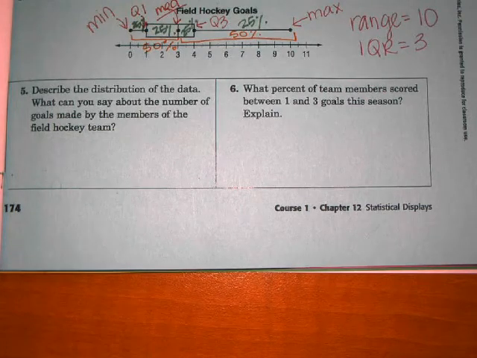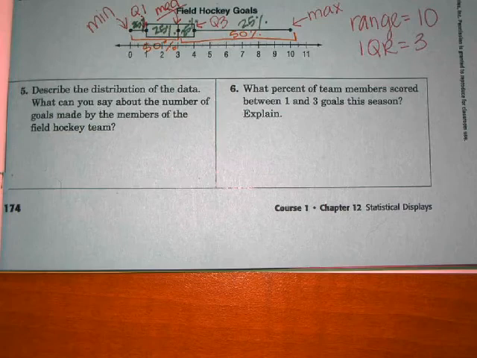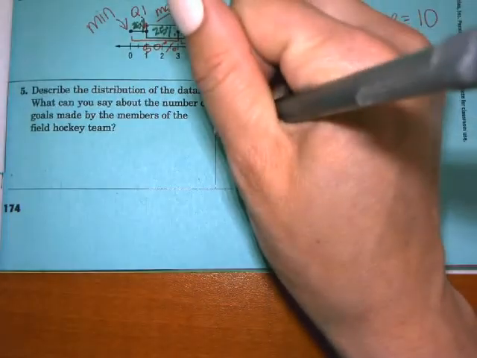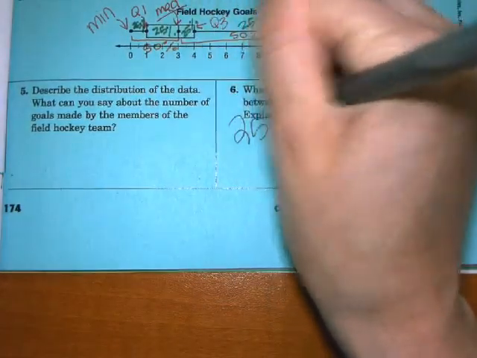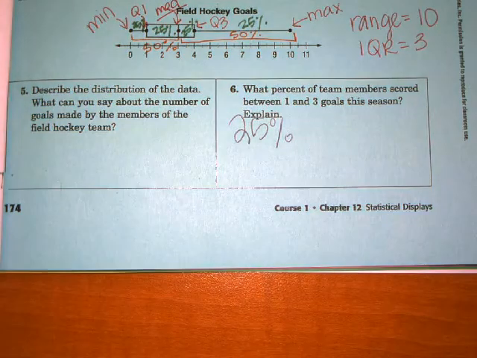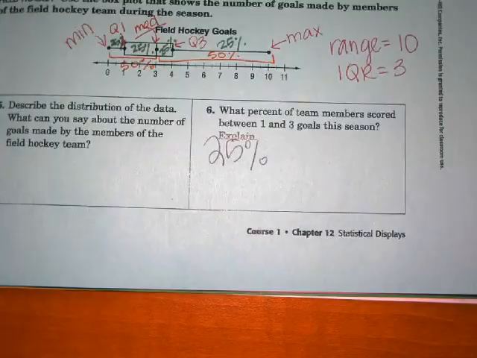Last one. What percent of the team scored between 1 and 3 goals this season? 25%. And then please make sure you have explained it. Questions on any of this?